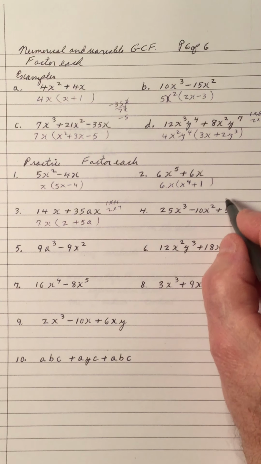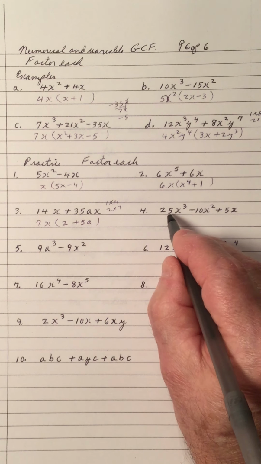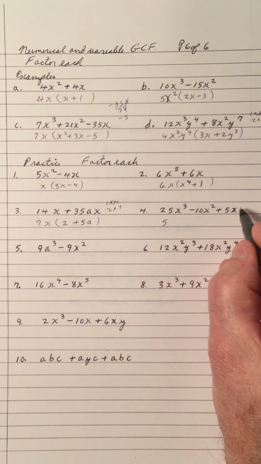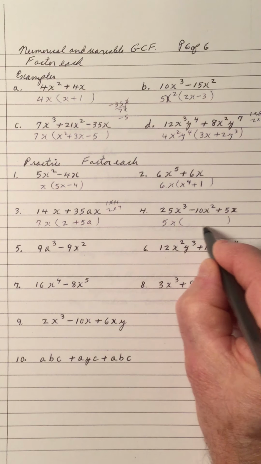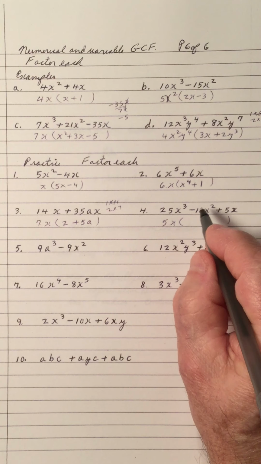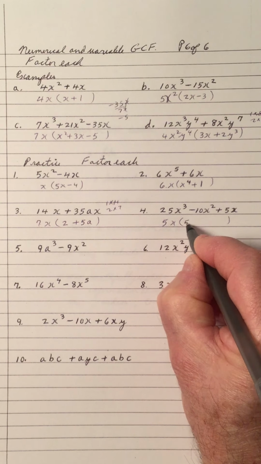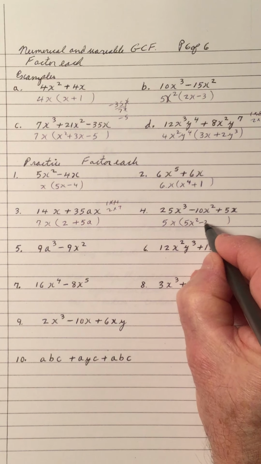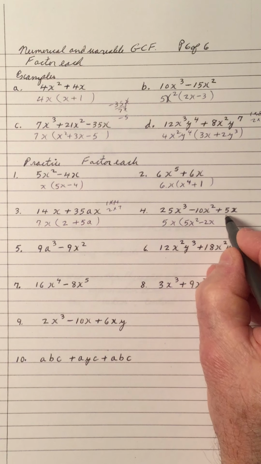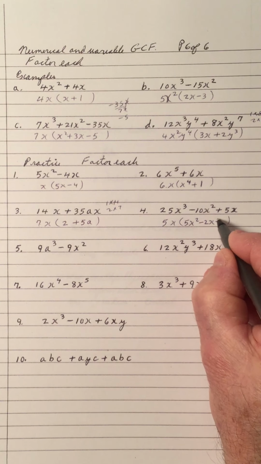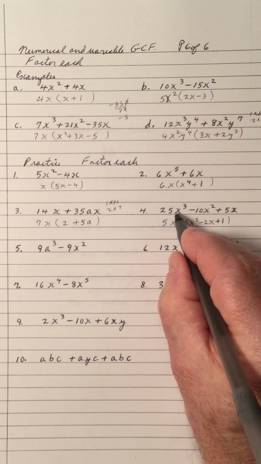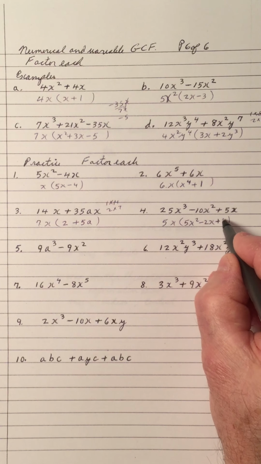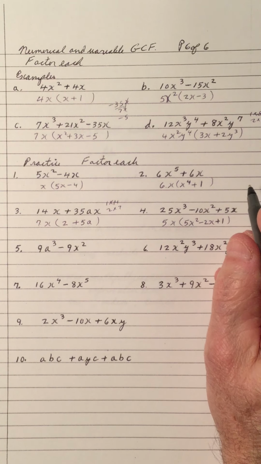Number 4, GCF. 5 is the smallest number. Is 5 a factor of these two? Yes. So 5 is the numerical. X cubed, x squared, x. X is the smallest. X is common. Smallest exponent is 1. 25 divided by 5 is 5. X cubed divided by x is x squared. Negative 10 divided by 5 is negative 2. X squared divided by x is x. And 5x divided by 5x is a plus 1. Don't forget that. 3 terms here. 1, 2, 3. I have 3 in here. 1, 2, 3. But don't leave the 1 out. I'm in trouble. Be careful.